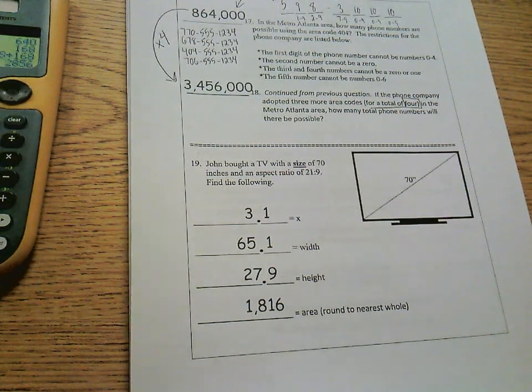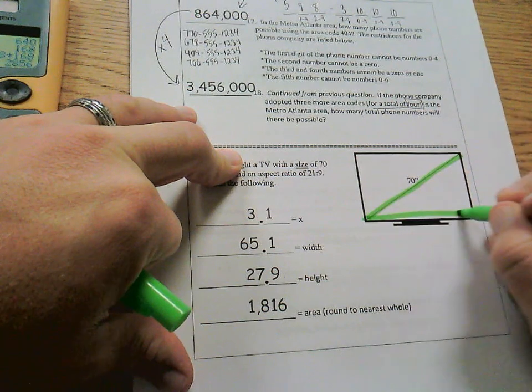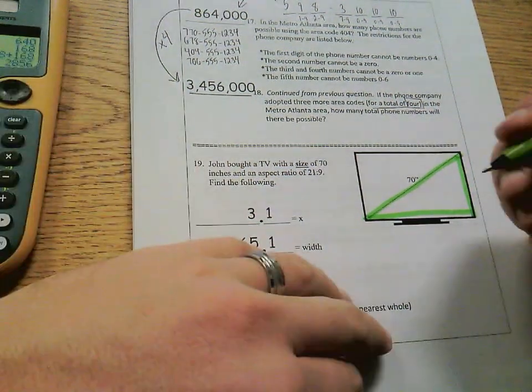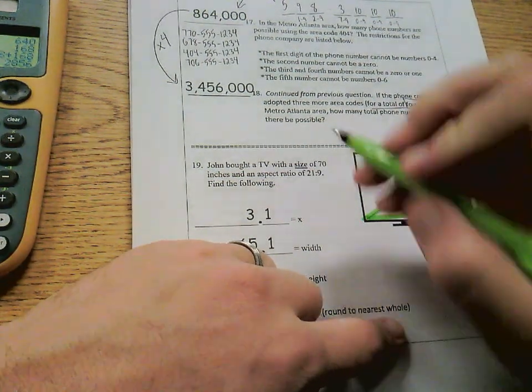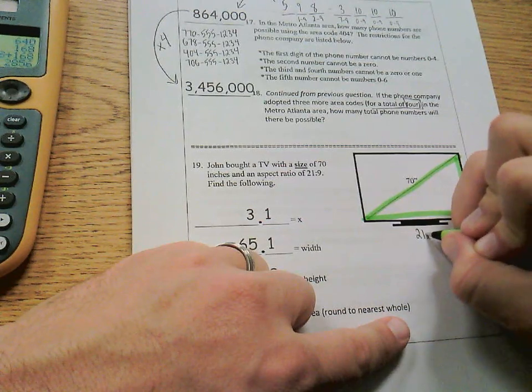All right, John bought a TV with a size of 70 inches and an aspect ratio of 21:9. Notice what we have here is a right triangle, so we're going to do the Pythagorean theorem. Now, from my experience with students, and hold on, let me keep going. Aspect ratio is 21:9. Remember, 21x, 9x. You've got to put an x on these things.